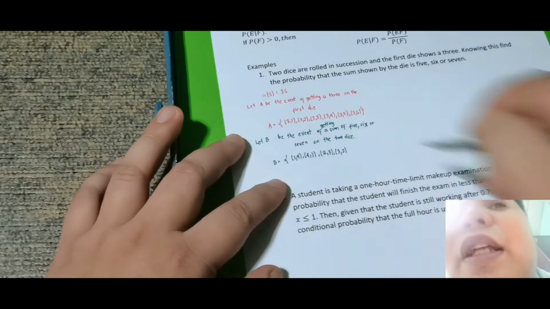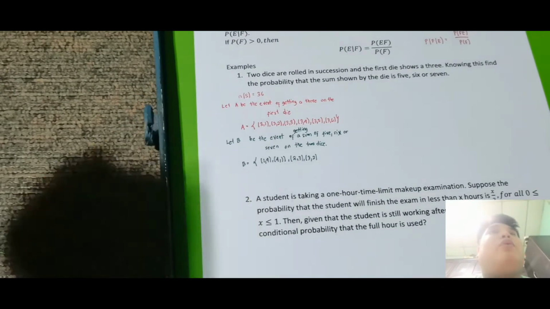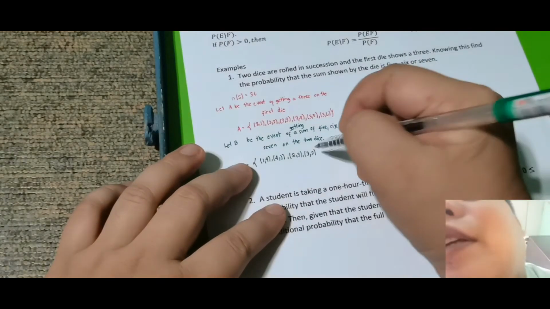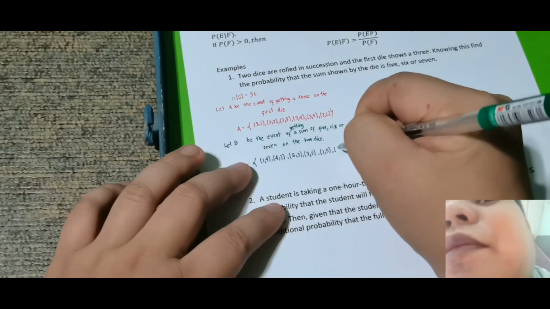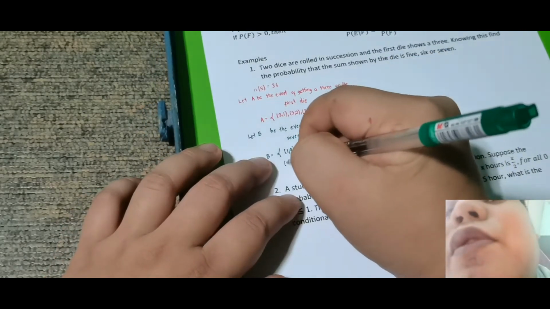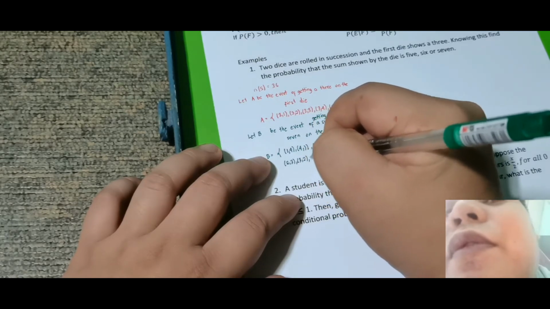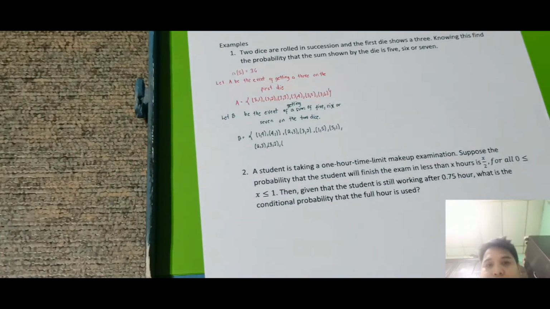So meron pa ba tayo magre-result sa 5? Wala na po, sir. So sunod is result na 6. So I guess 1, 5, 5, 1. So pasok yun. 1, 5, 5, 1. So 2, 4, 4, 2. Okay, then ano pa ba yung magre-result sa 5? I guess wala na.